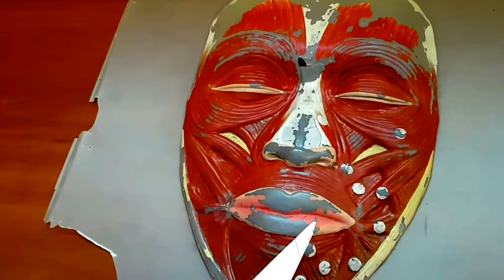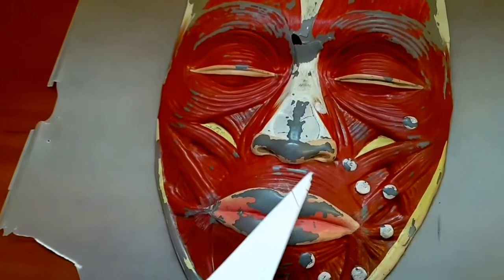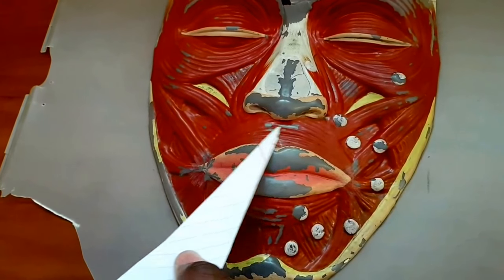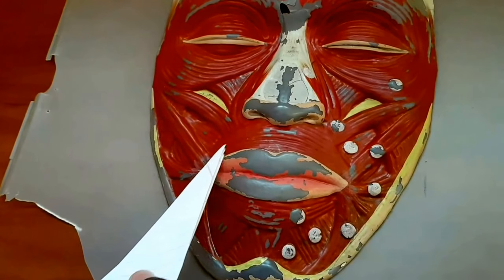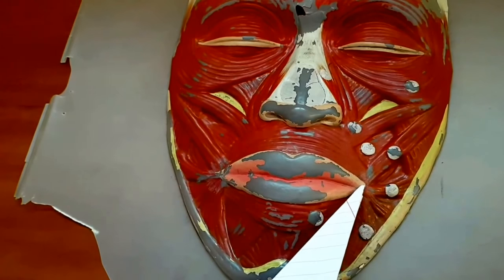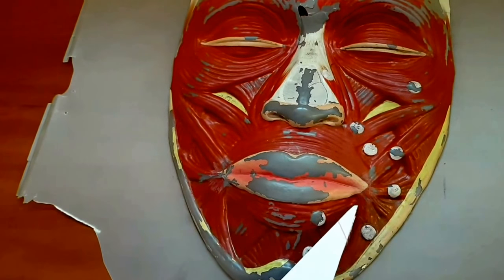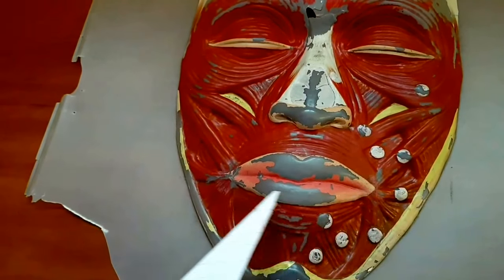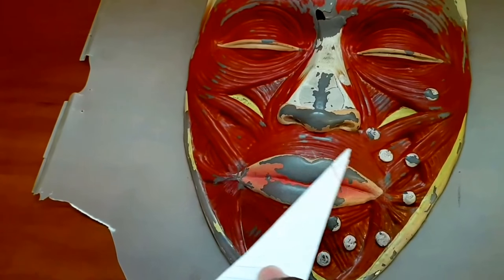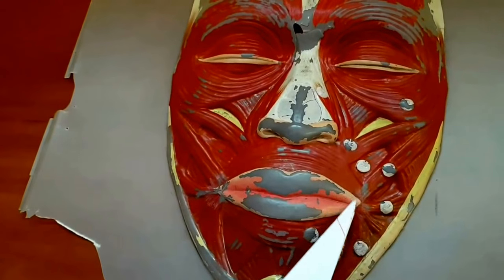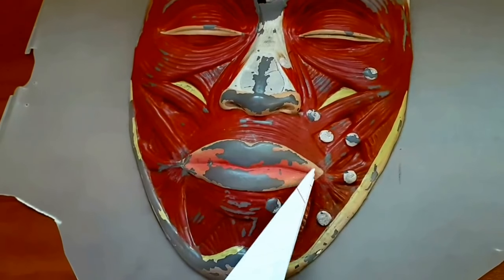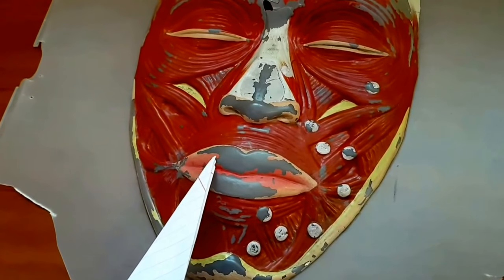The next muscle is the orbicularis oris muscle. This is the orbicularis oris muscle. It originates lateral to the angle of the mouth. This is the lateral angle of the mouth, around the lips. It originates here, and also here. So this is the orbicularis oris muscle. It helps with the movement of the lips, cheeks, and the skin of the chin.